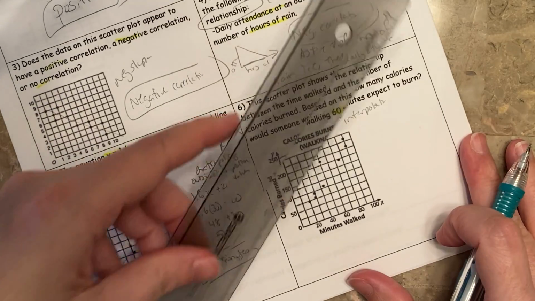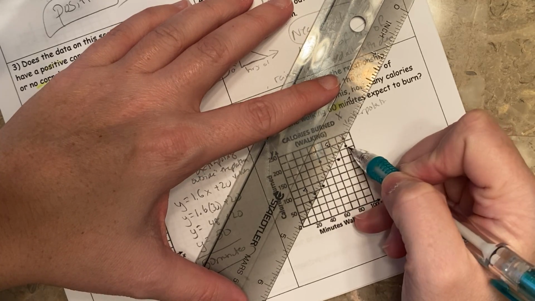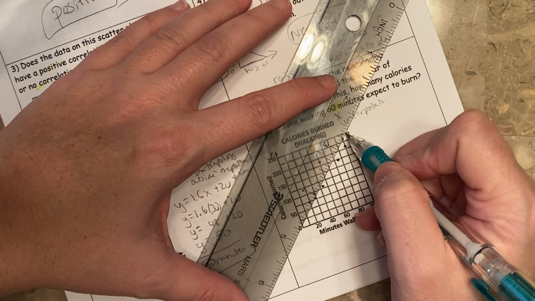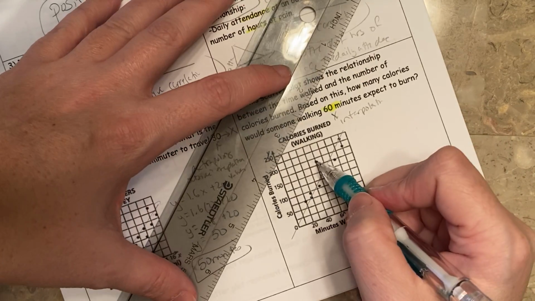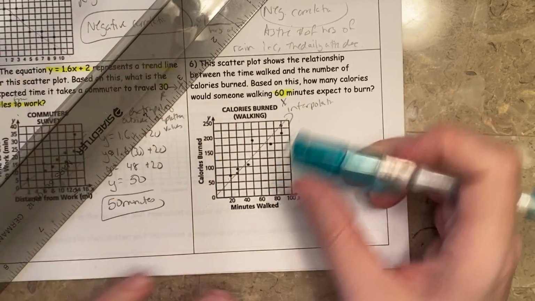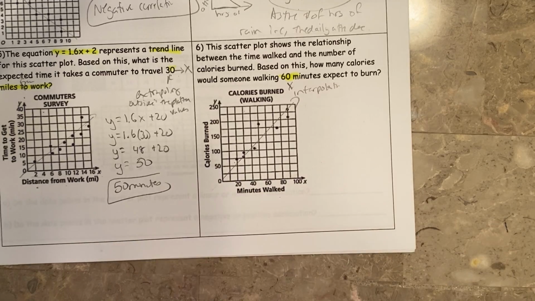Remember, your line has to be somewhere in the middle of all these dots. So you try your best. Good enough. No arrows on this left side because there are no negative minutes or calories.